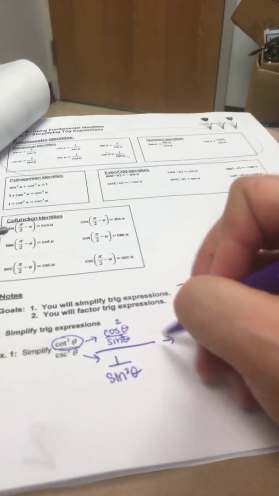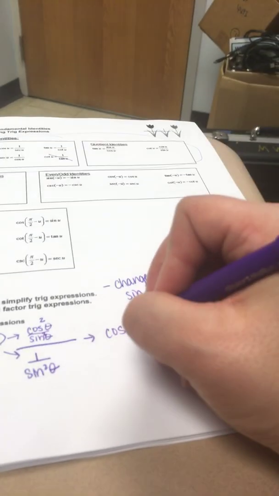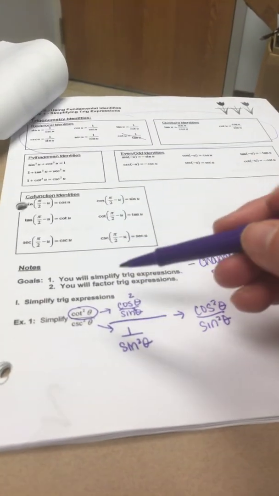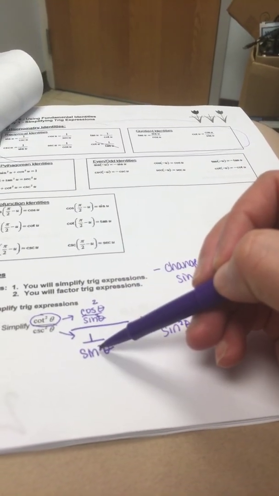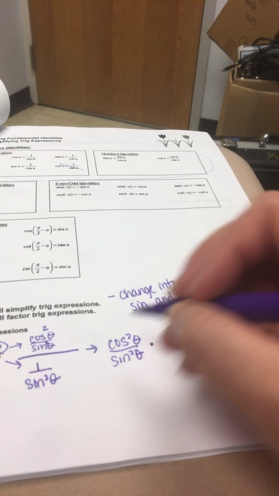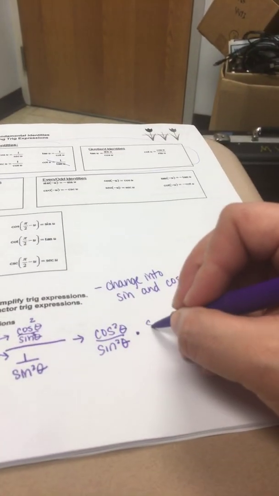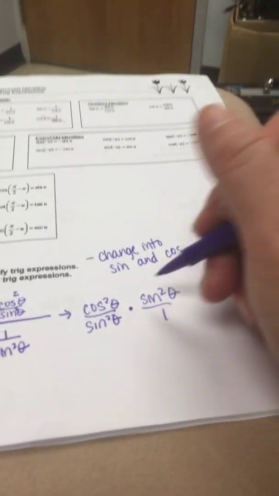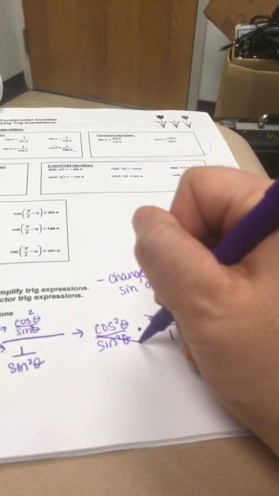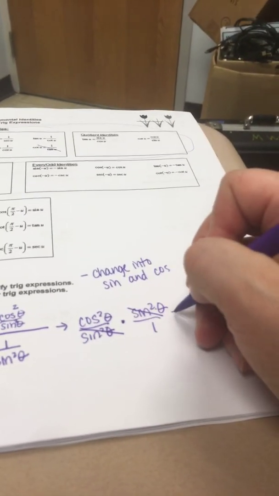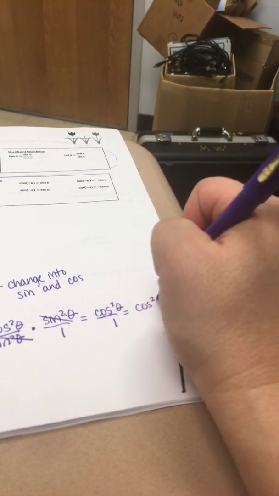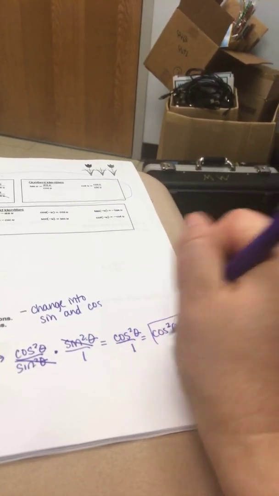I have two fractions, so I leave the top alone, and instead of dividing, I'm going to multiply by the reciprocal of the bottom. That's one of the algebraic properties. Once you see one thing on top and one thing on bottom, they automatically cancel each other out. Since they're the same, they totally eliminate. So I end up with cosine squared over 1, or just cosine squared. That's all you're doing.